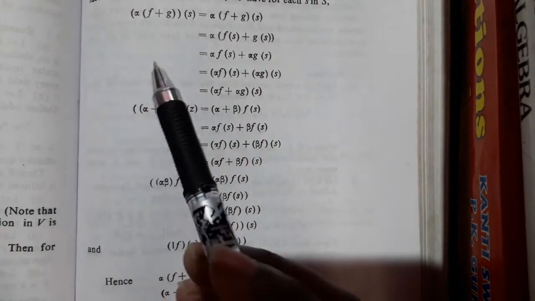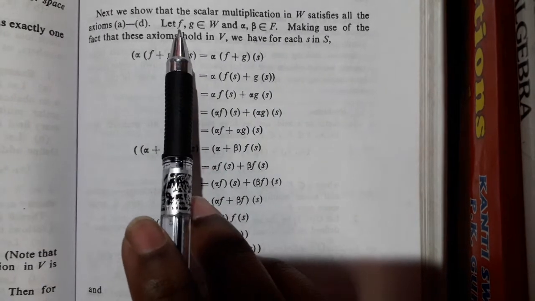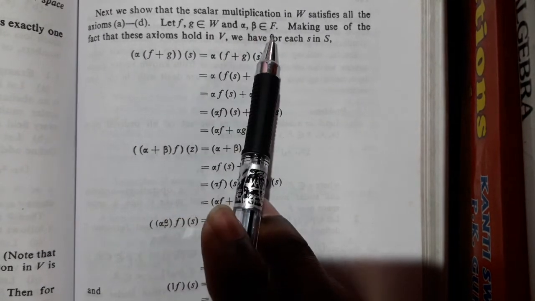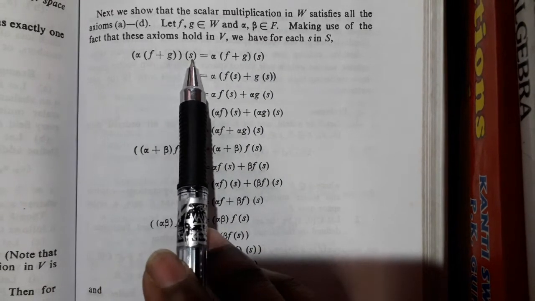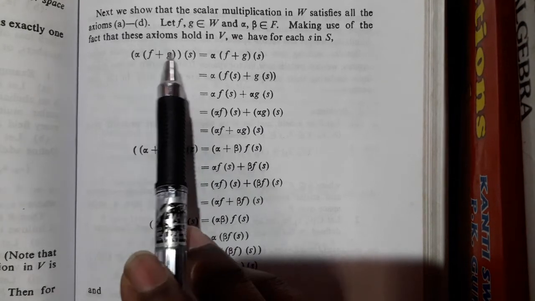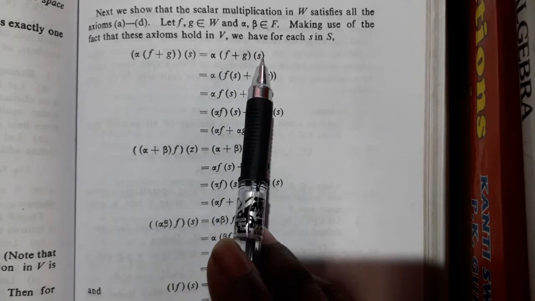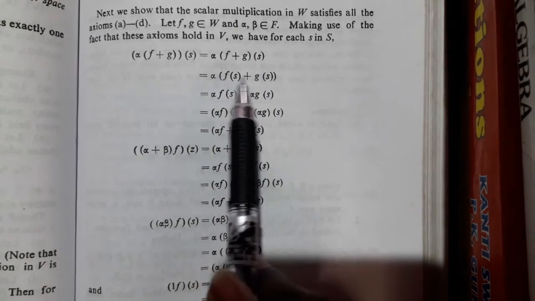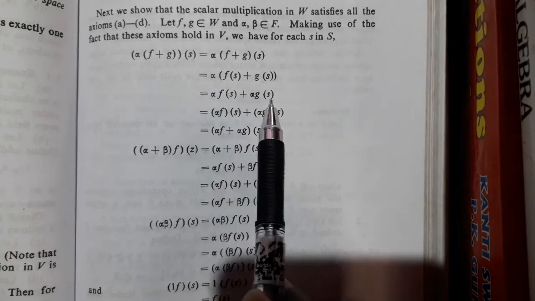Now we'll try to prove the conditions of the vector space, the 4 conditions. So I'm taking 2 functions from W and 2 scalars from F. First, alpha(f plus g) applied on s. This is nothing but alpha times (f plus g) applied on s, by the second definition. So fs plus gs, you can multiply alpha to this, so alpha fs plus alpha gs.